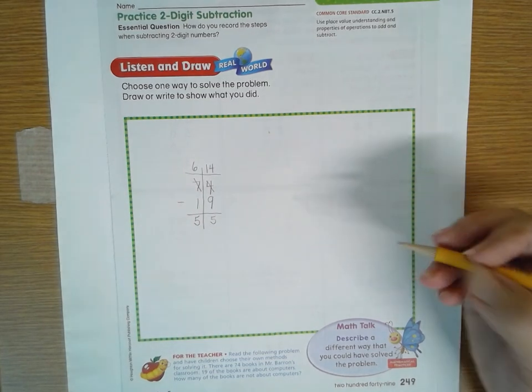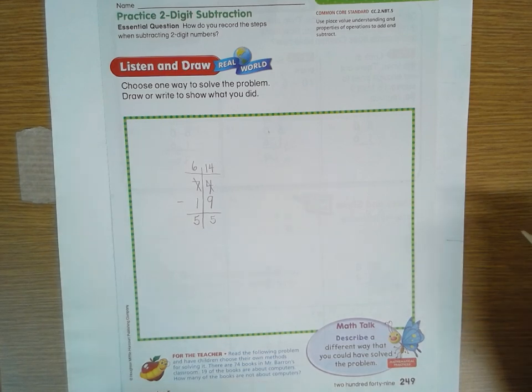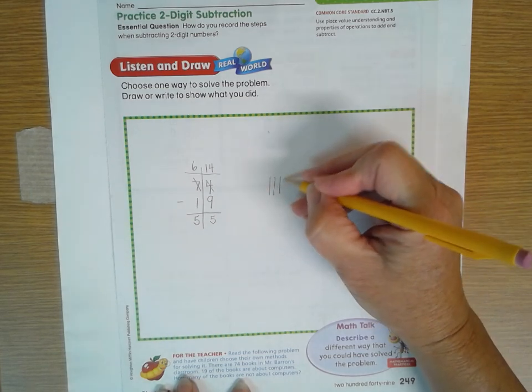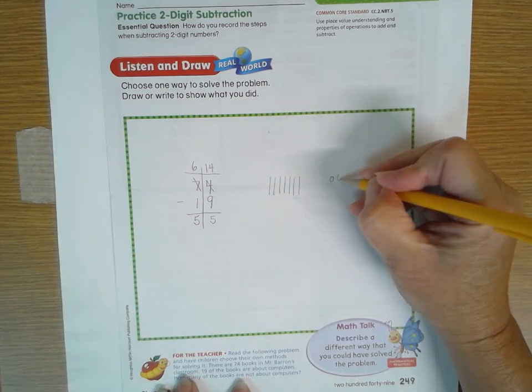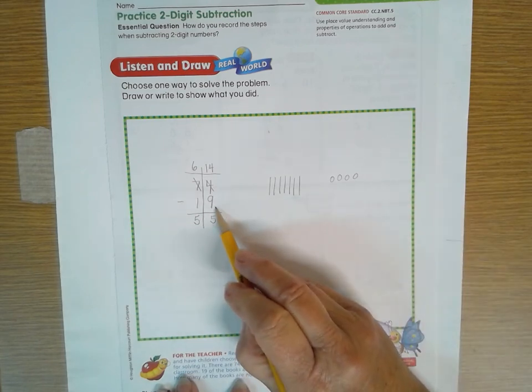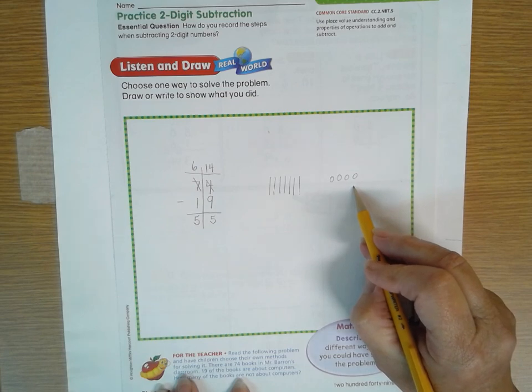Now for the math talk today, it says describe a different way that you could have solved the problem. Well, we've learned lots of different strategies to do this. We could have done a quick picture. So we could have done the 74. And we want to subtract the 19. So we go to the ones first, 9, and we come over here and we only have 4. We know we don't have enough.